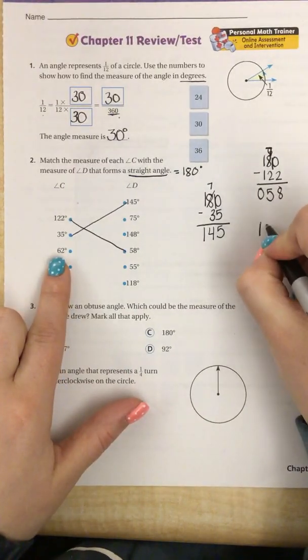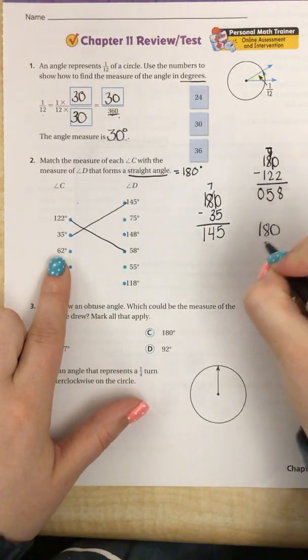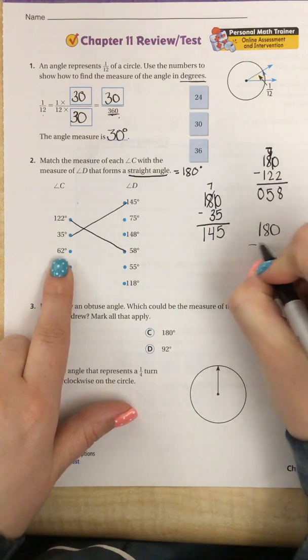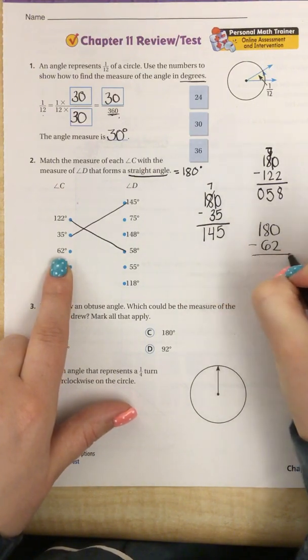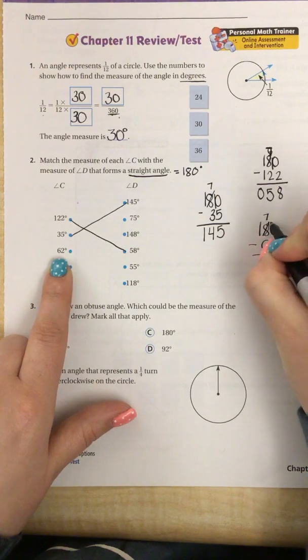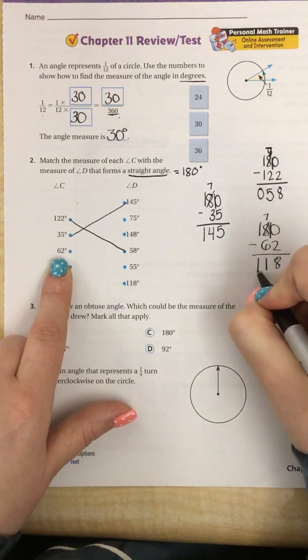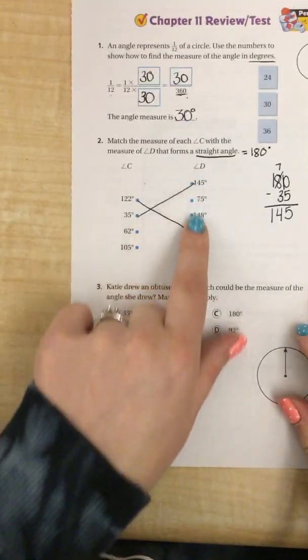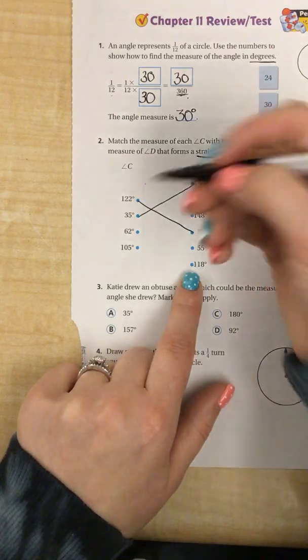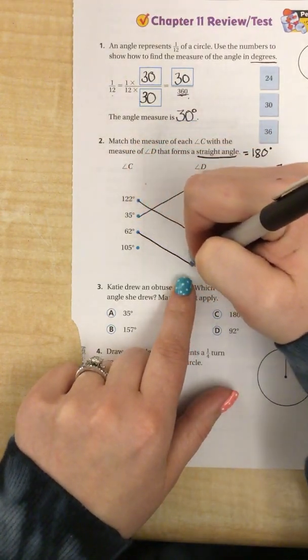Again, I'm going to start with 180 because that's a straight angle. And I'm going to subtract 62. Again, I'm going to have to regroup. 10 minus 2 is 8, 7 minus 6 is 1, 1 minus nothing is 1. So 118. Looking at my options, I see there is 118. So I can go ahead and match that.